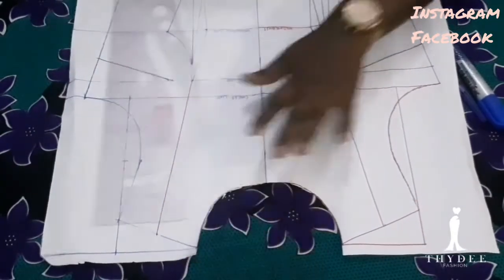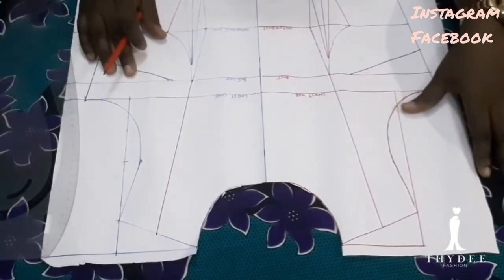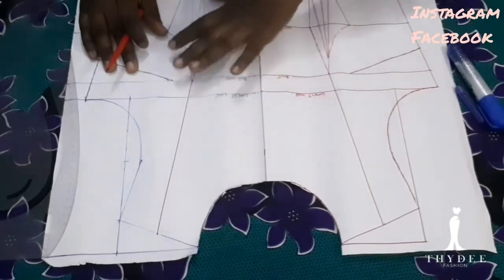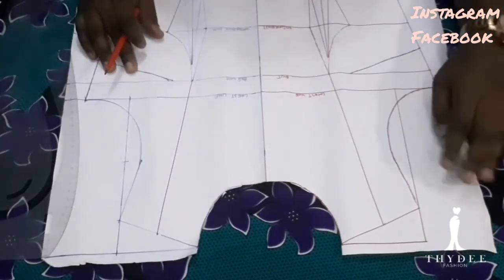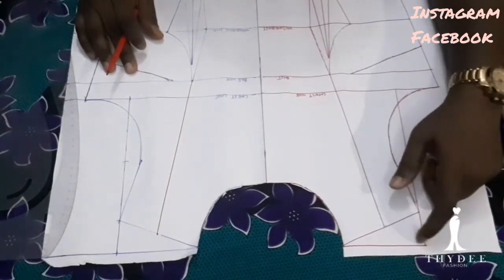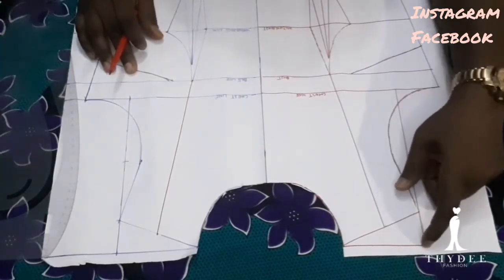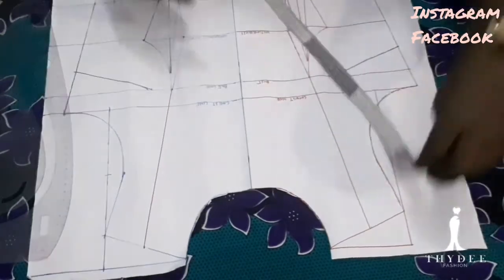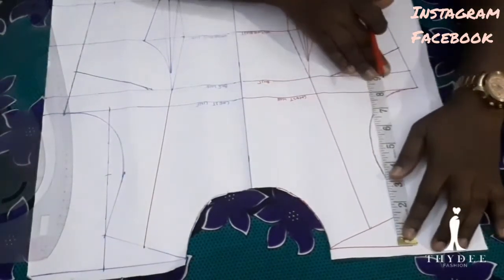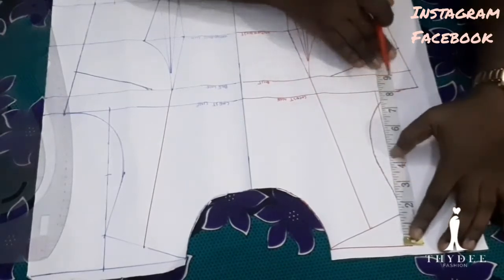The second thing that we are supposed to do is to measure 6 inches from your guideline. Take your tape measure and measure from that point down. So 6 inches. This pattern is not for me, it's for a client, and it's a small size.